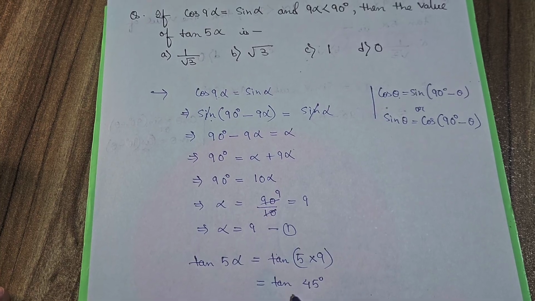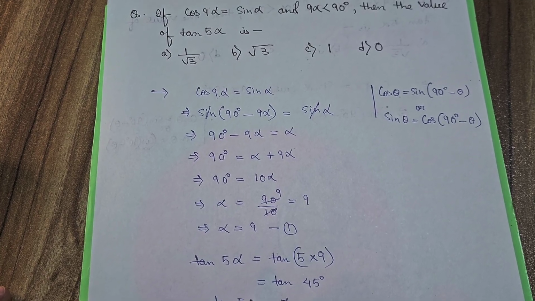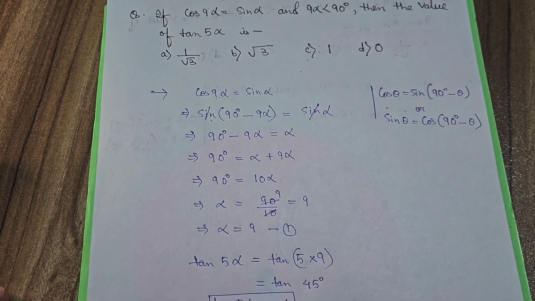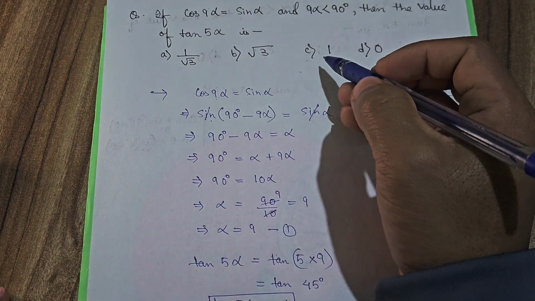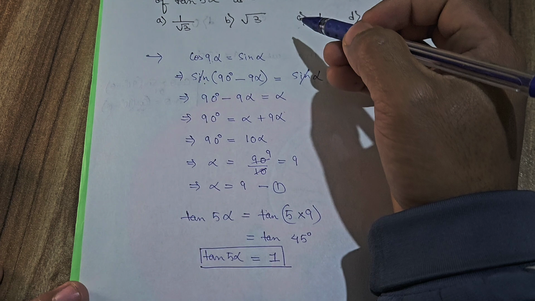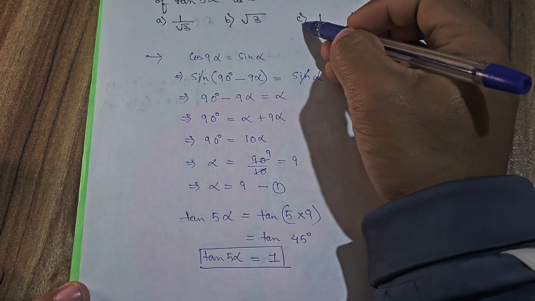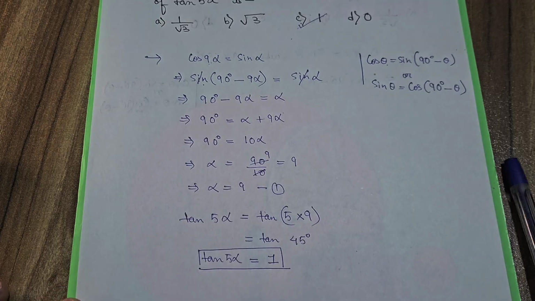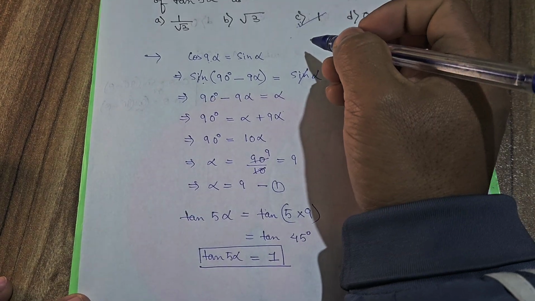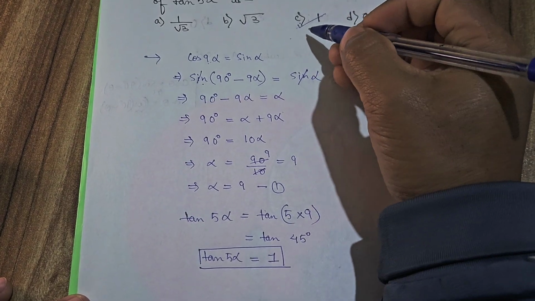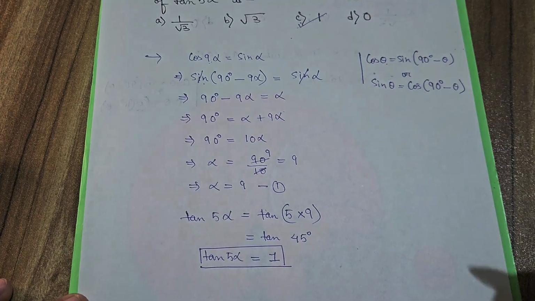We already know that tan 45 is 1. So the value of tan 5 alpha is equal to 1. So option number C is the correct option.